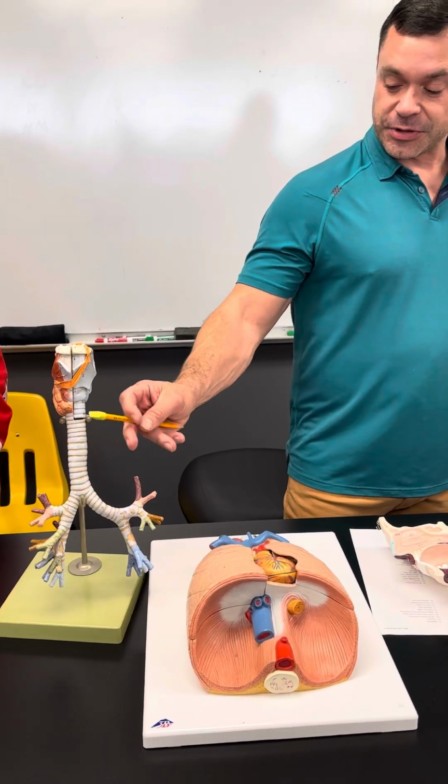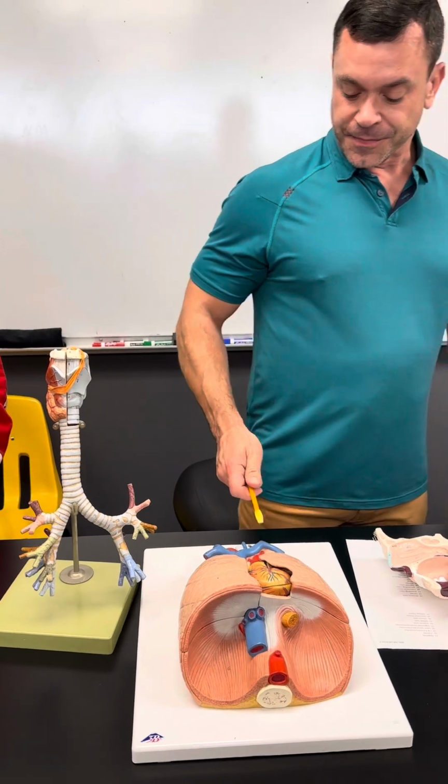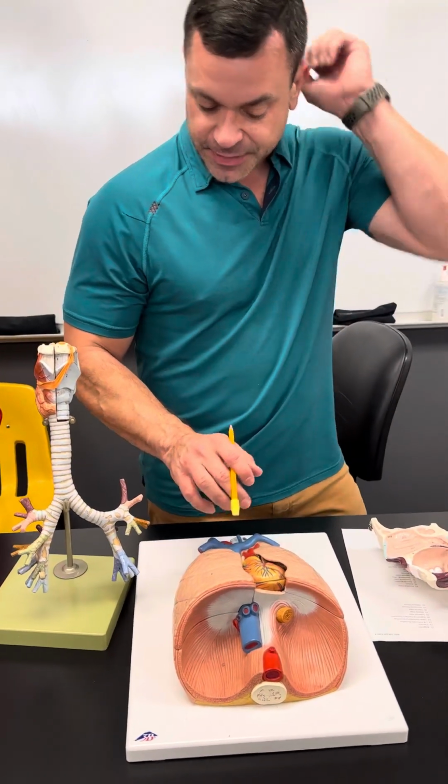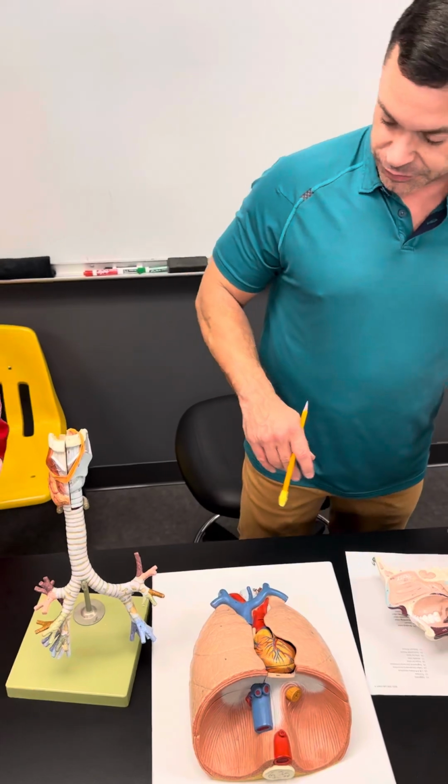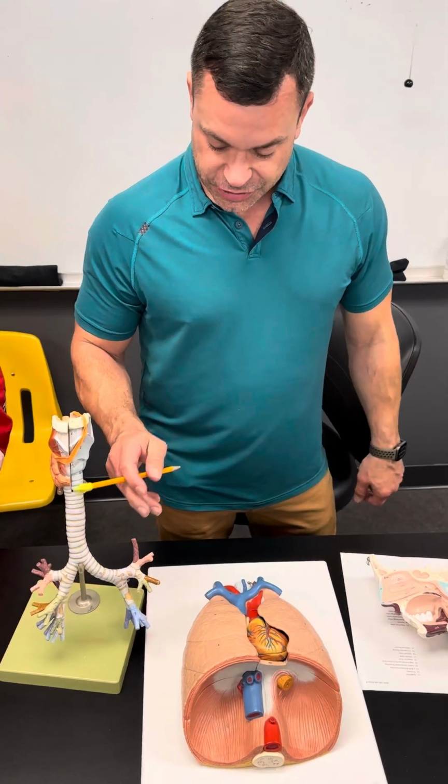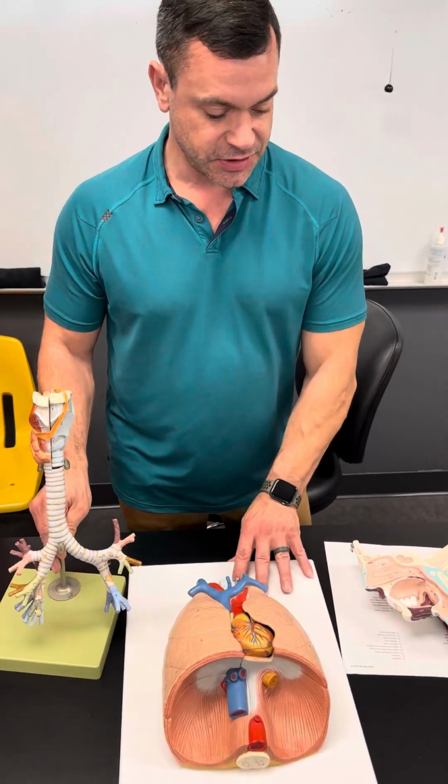All of this here is going to be the trachea. This is the trachea right here, but you can see it better after I disembowel this guy, but we'll do that in a second. So here's the trachea heading down into the lungs, so we can see those right here.